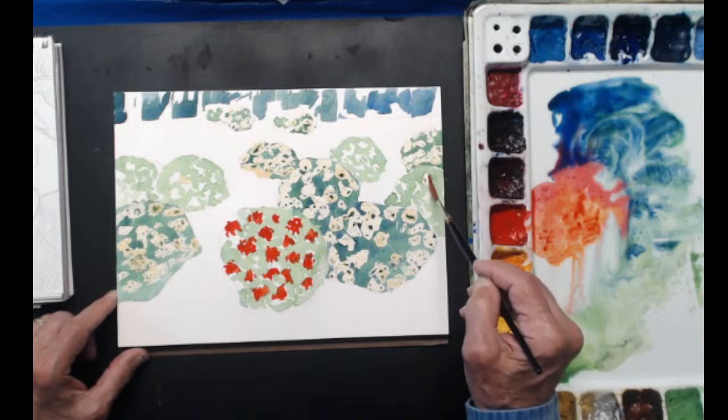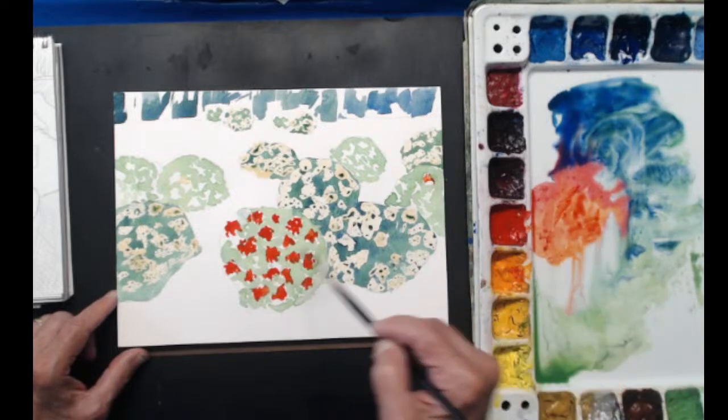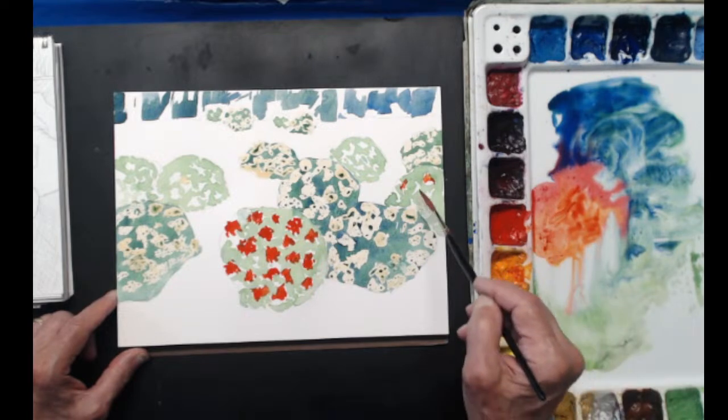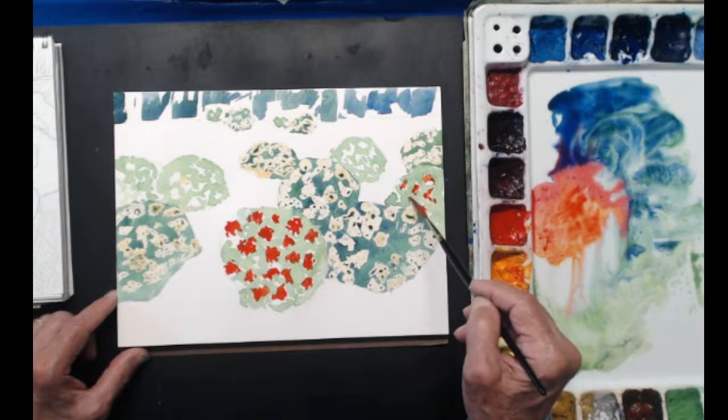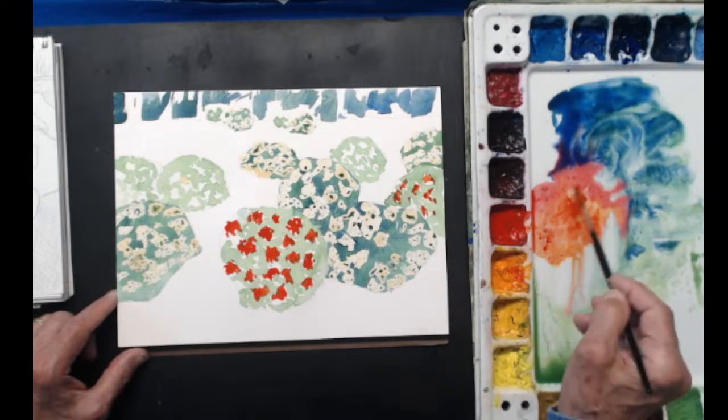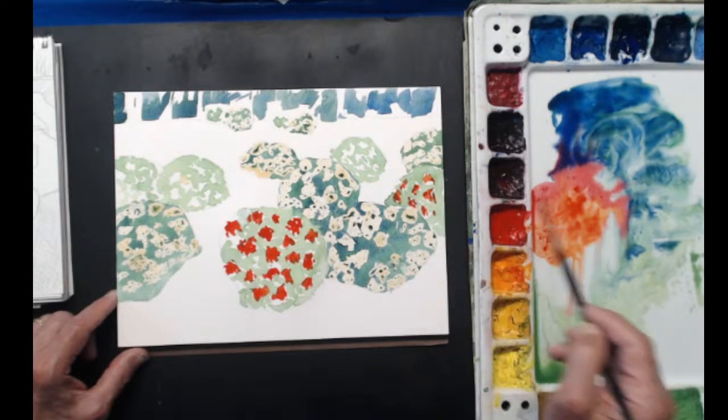Okay, now back here I'm just going to go ahead and put some, this is the most important one up here. So back here I can just put in some color to kind of indicate the white blossoms, or red blossoms, excuse me, on that.